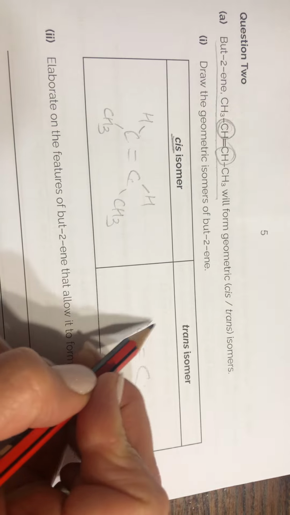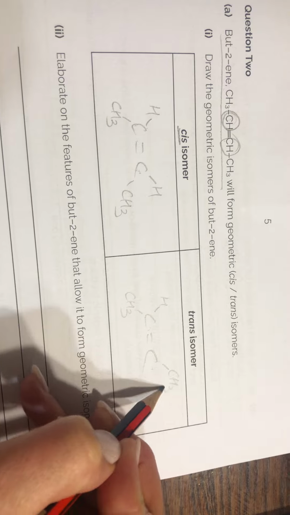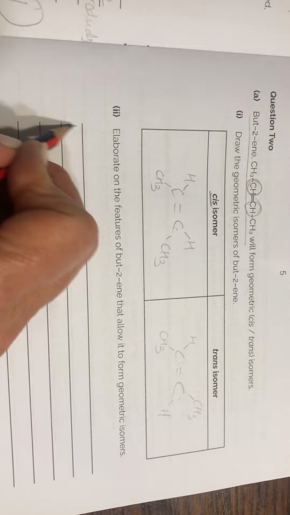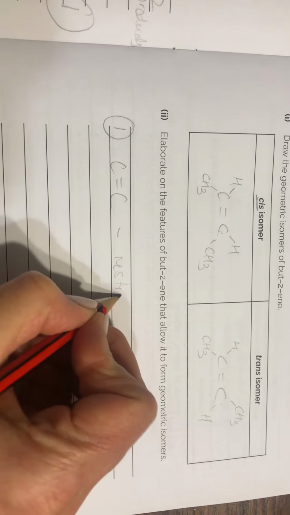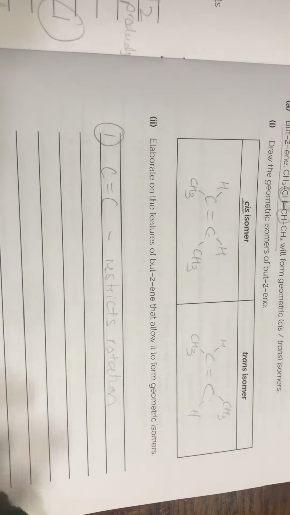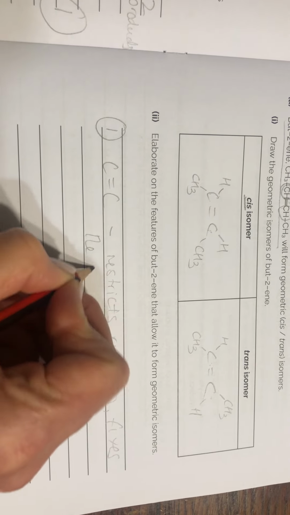And then for the trans, I'm going to take one side and I'm going to turn it around like that. Okay, now elaborate on the features of but-2-ene that allow it to form geometric isomers. Just went through them. So number 1, we need to have a carbon-carbon double bond. So please don't just say double bond. You need to say carbon-carbon double bond. And we need to link this to the fact that this restricts rotation, not movement. Things can still move, but they cannot rotate, and fixes the atoms in place.